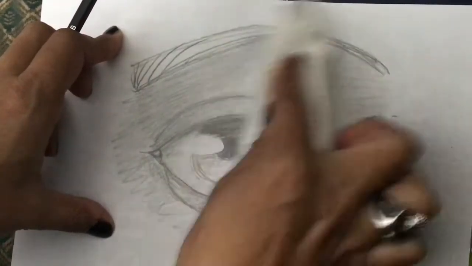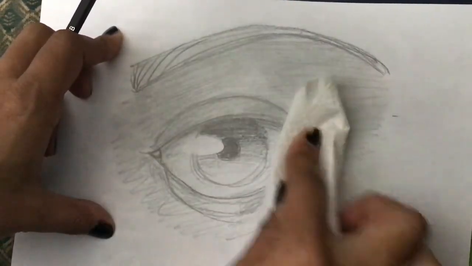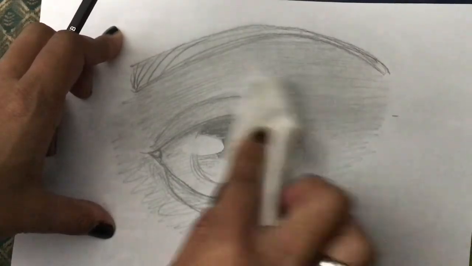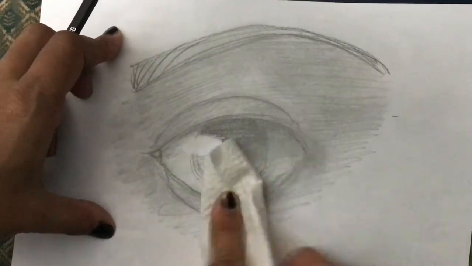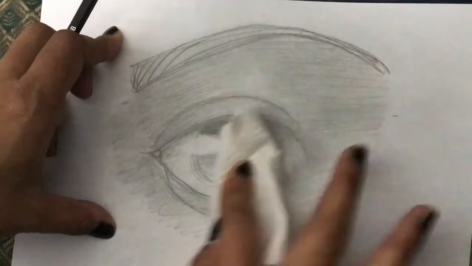It's going to need quite some pressure, but it doesn't matter. Please be patient. Be patient. Patient master, I know you're listening to this. You know what to do. And can you see this? This is smudging quite beautifully.